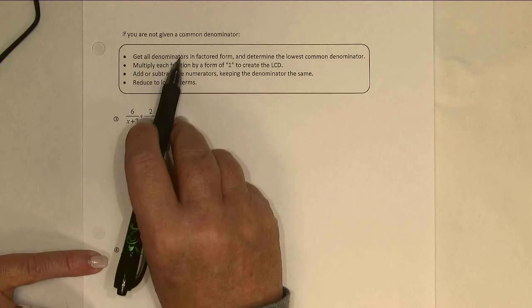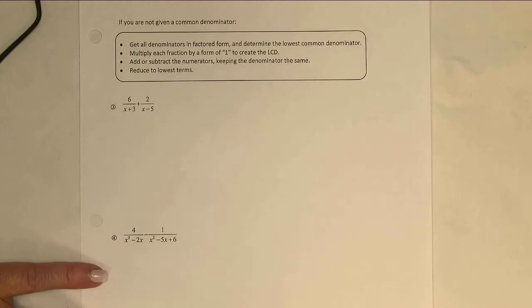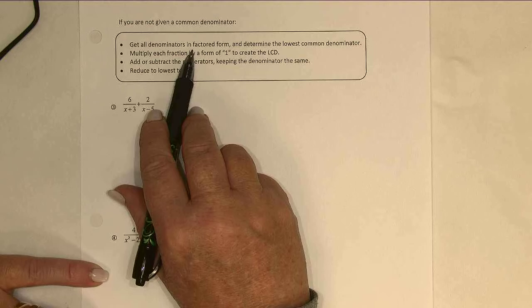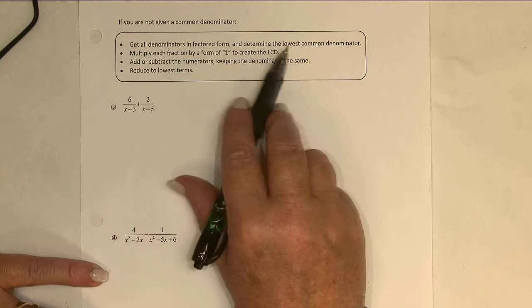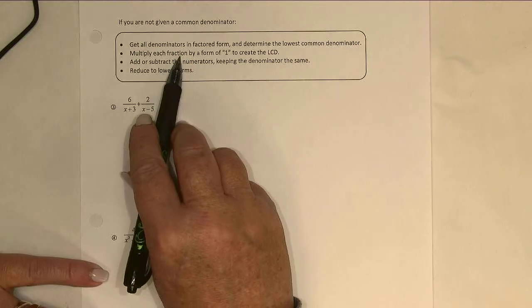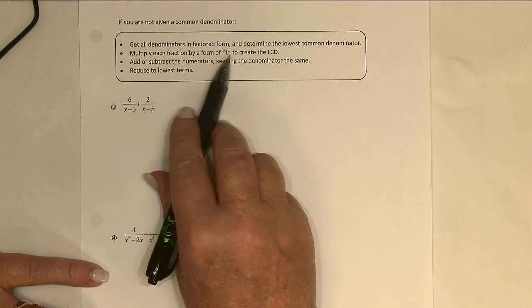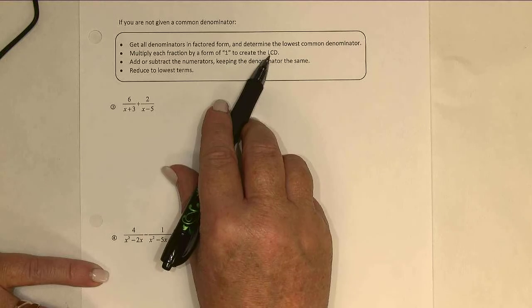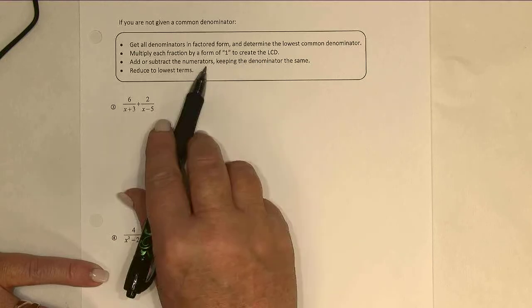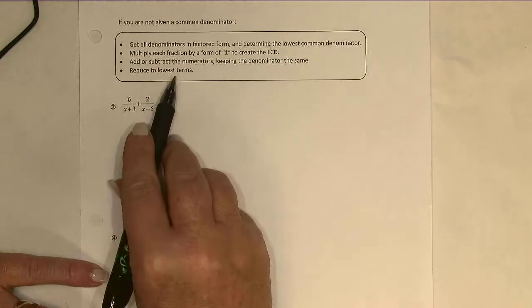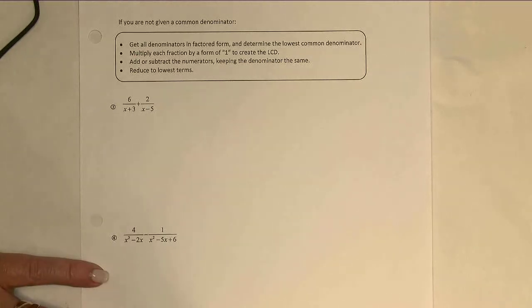Okay. A little outline of the process then of adding or subtracting fractions if we're not given a common denominator. Make sure everything we have is in factored form, and from there determine the common denominator. As we were doing, multiply each factor by the appropriate form of 1 to create that common denominator in each fraction, and then add or subtract the numerators, keeping your common denominator. Finally, reduce to lowest terms if possible.